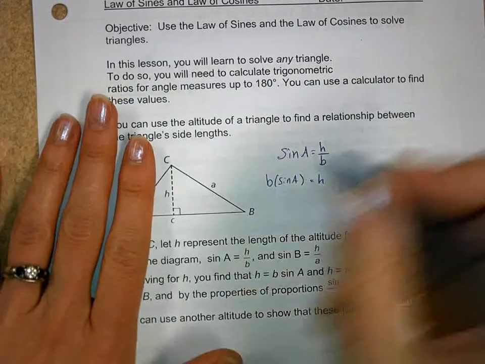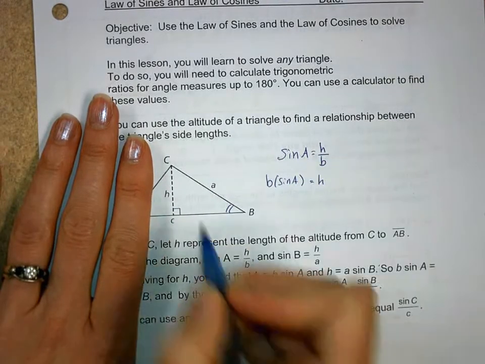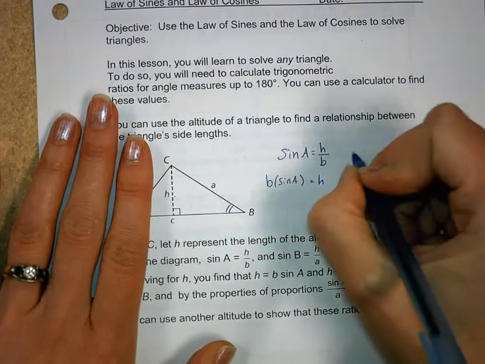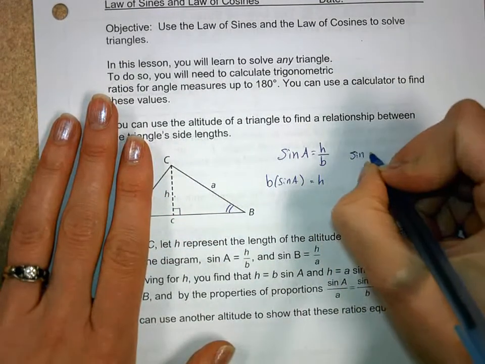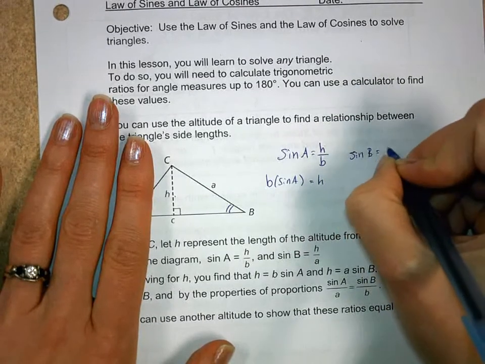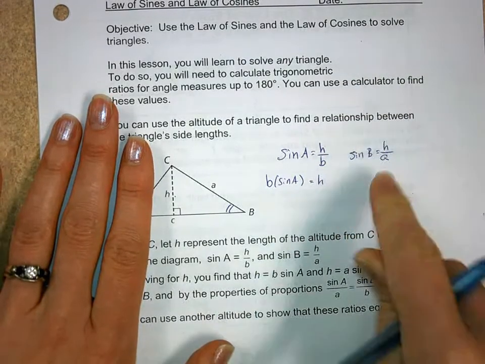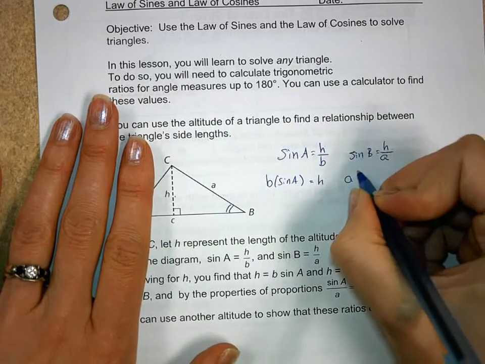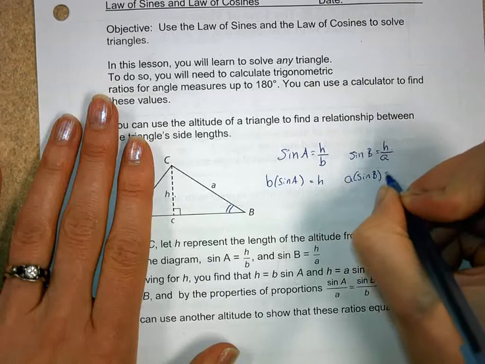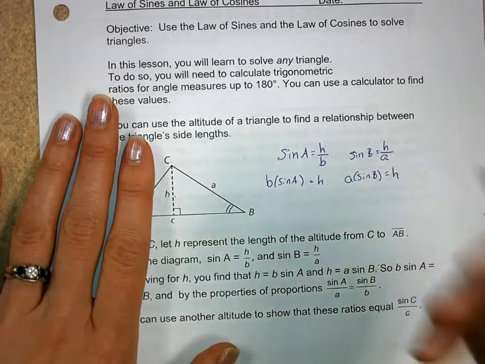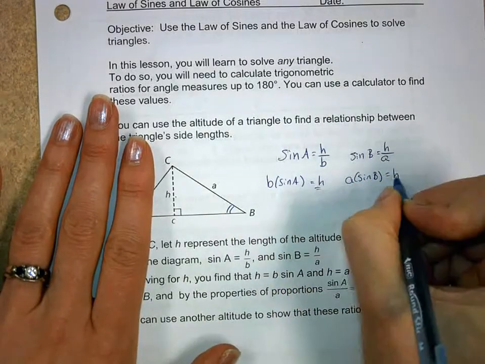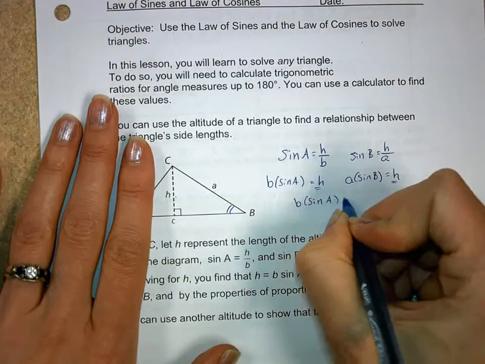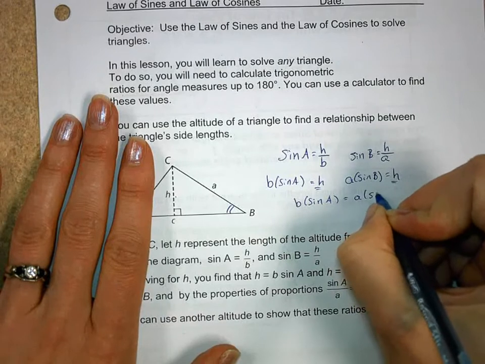Now if I do the same thing that I'm solving here for this angle B, this ends up being my opposite leg. This ends up being my hypotenuse. I go sine of angle B is equal to opposite over hypotenuse, but that's a. Again, I solve for it. I get a times the sine of B equals h. And then I know that those two are equal to each other because they're both equal to the same thing. So I go b sine of A equals a sine of B.